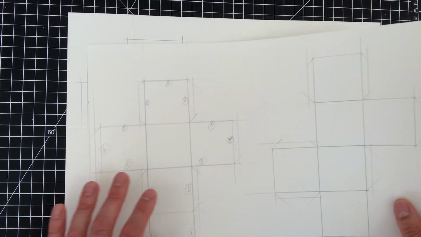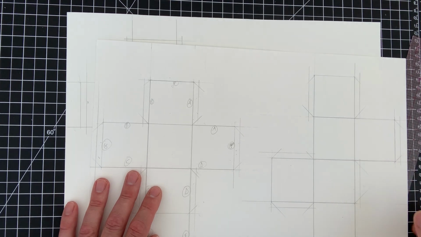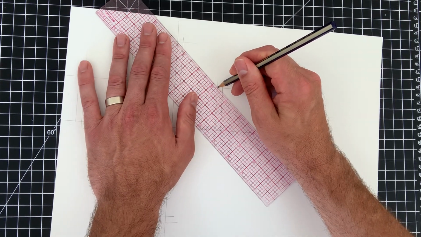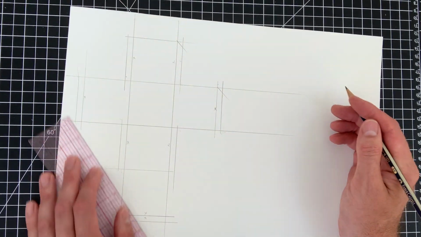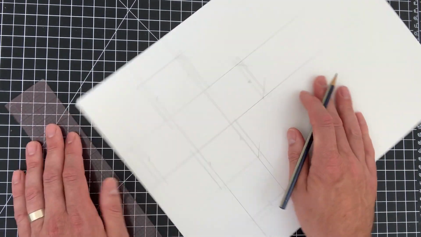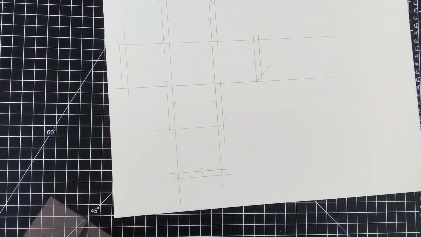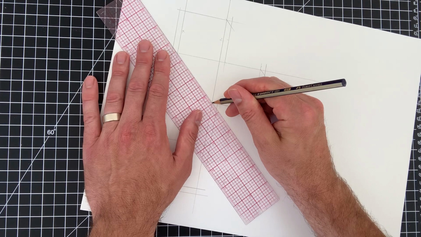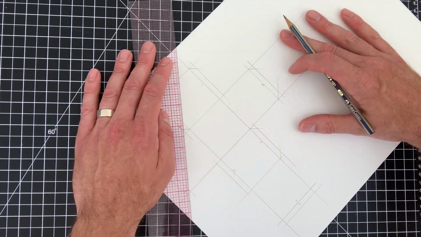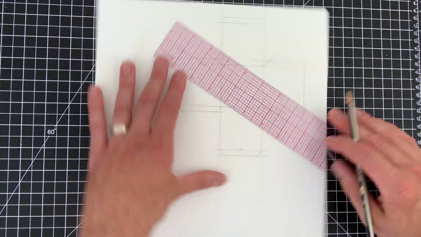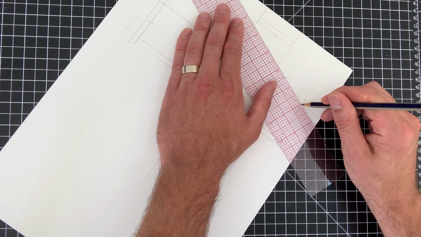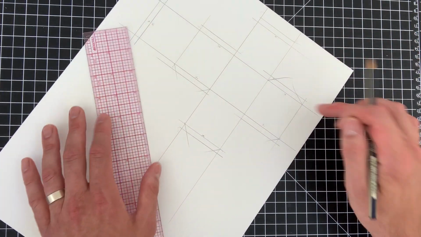Now, if you look at my template, I need to put these diagonal lines in. Again, it doesn't need to be perfect, but a nice little trick here is I'm gonna line this corner up with this corner, and I'm gonna get 2 diagonal lines in pretty quickly. I'm gonna line this corner up with this corner, and I'm gonna get 2 diagonal lines in. So I got these almost finished. I'm gonna line this corner up with this corner, diagonal line, diagonal line. This corner up with this corner. That's got a diagonal line there.